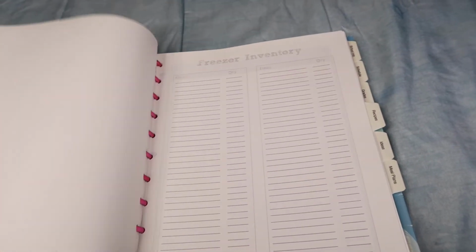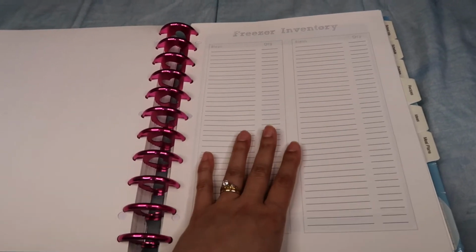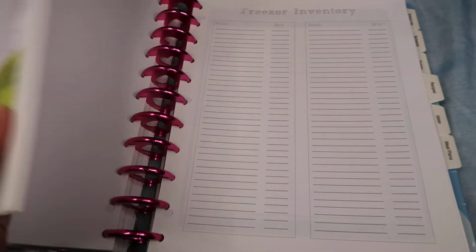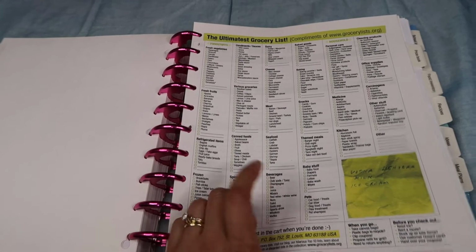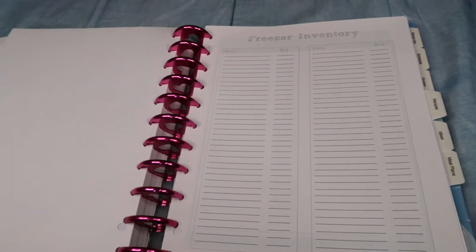And then the next section, of course, is inventory. You want to be able to have an inventory of what you have on hand, so that when you're ready to do your shopping, you can update your grocery list and know exactly what you need to buy.